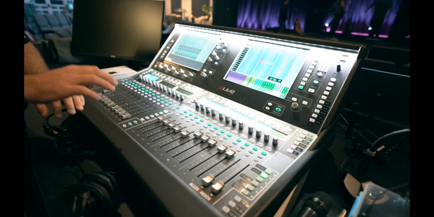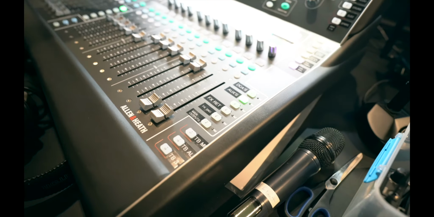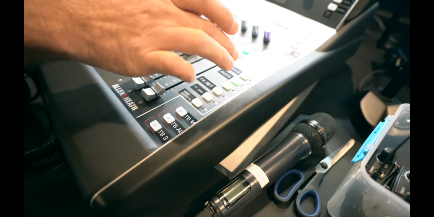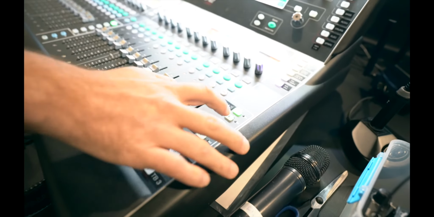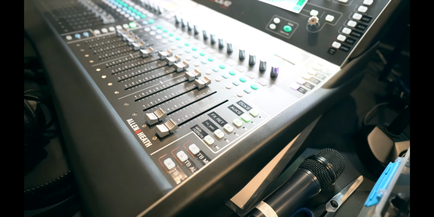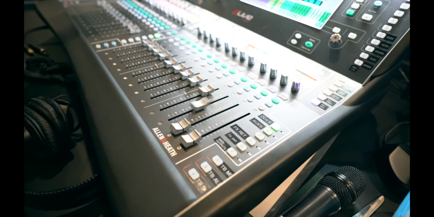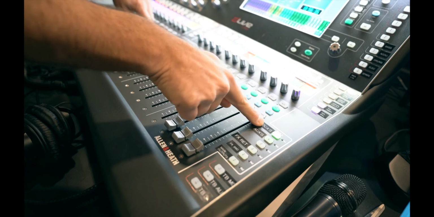Cool. Auxes. These are the feeds to their ears. We can adjust their ear mixes doing sends on faders by, let me explain what I did. I was in a mix and I wanted to get out of the mix, so I just hit home. Anytime you hit home, it takes you to bank A on both sides.